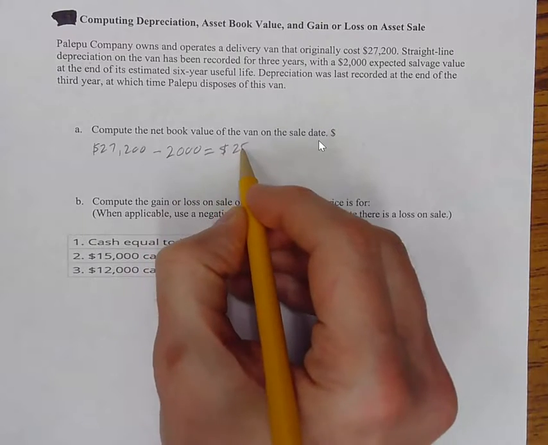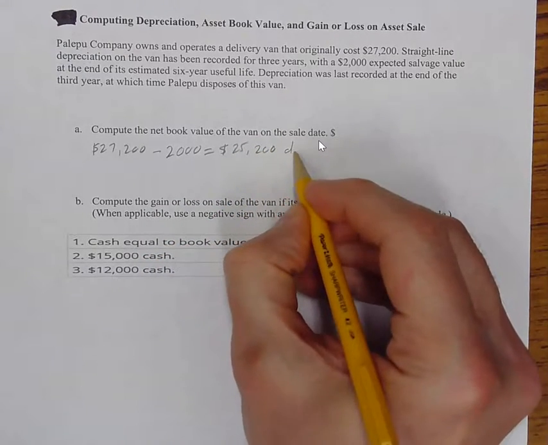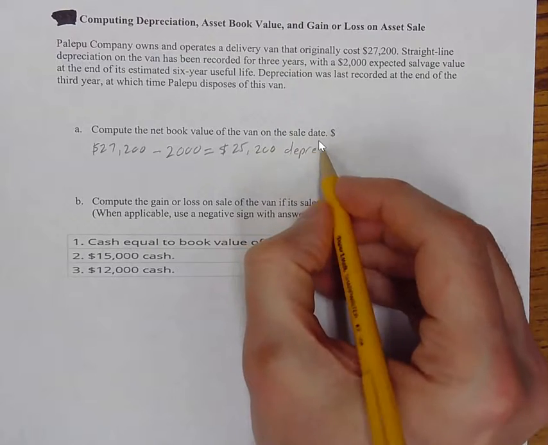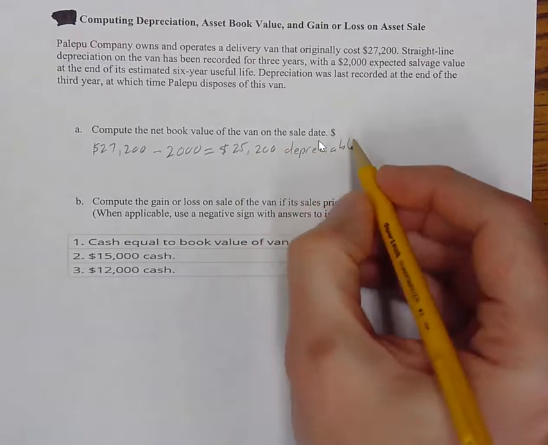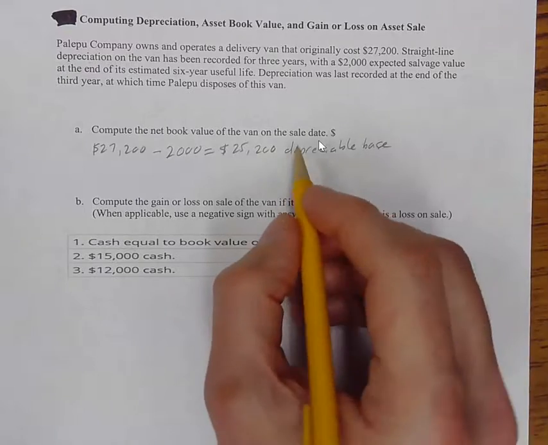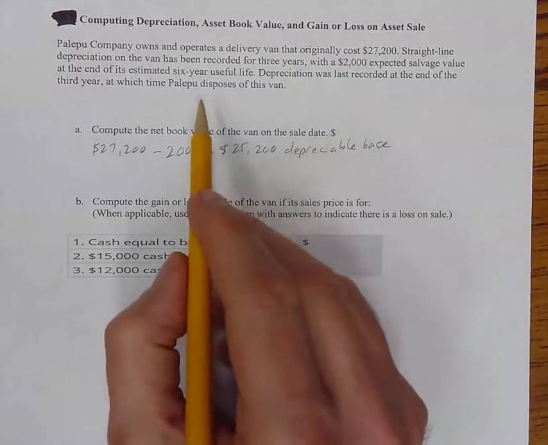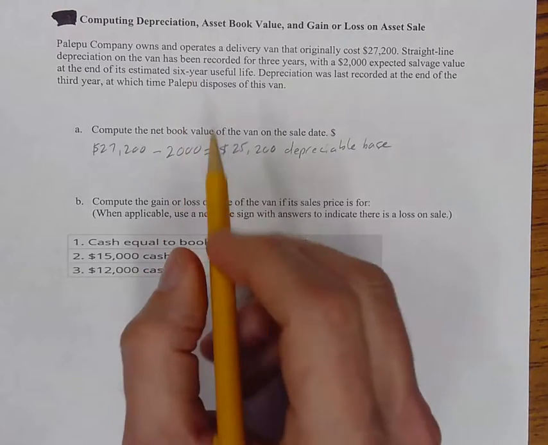And this $25,200 here is our depreciable base.